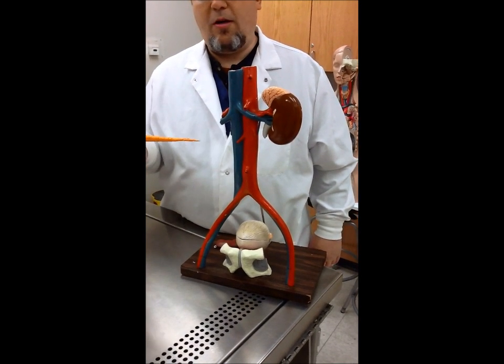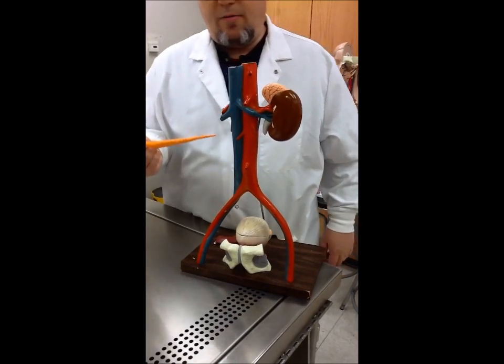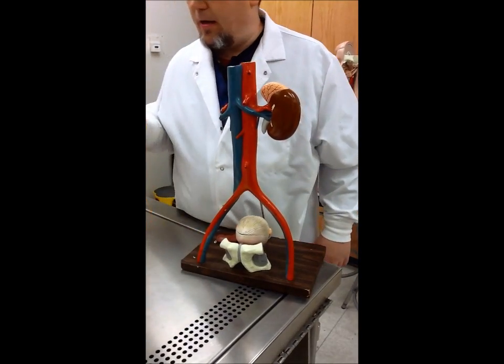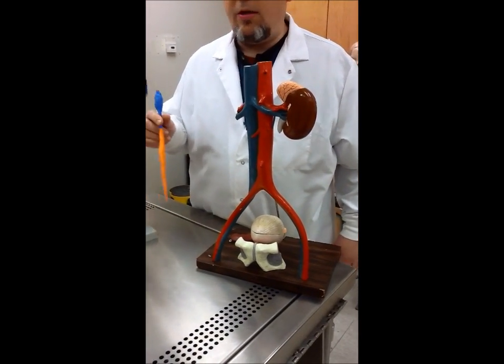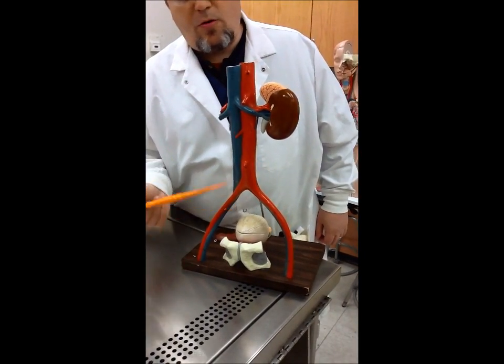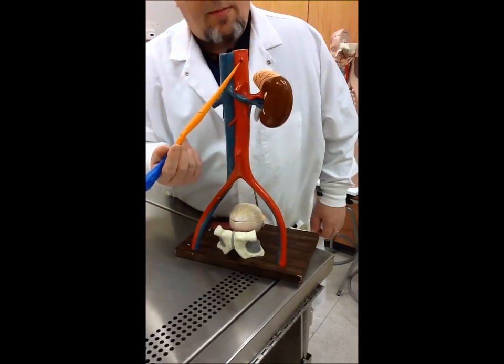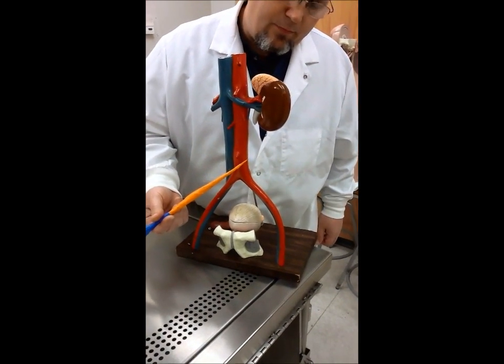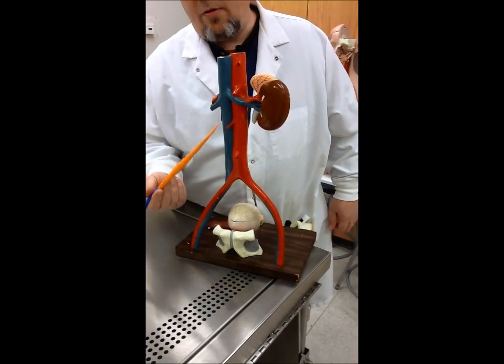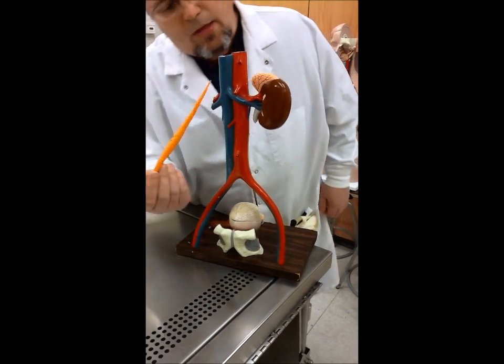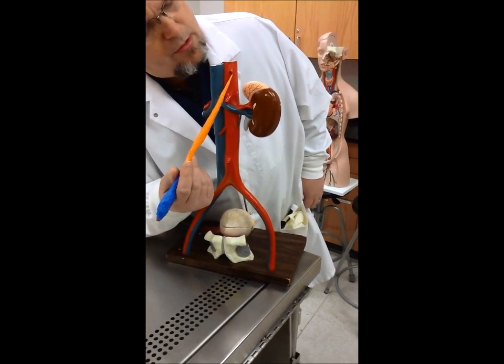Alright, this is going to be a review of the urinary system and an introduction into the reproductive system. We're going to start here on this model. As we can see, here's the abdominal aorta, inferior vena cava, and let's look at some of our landmarks.